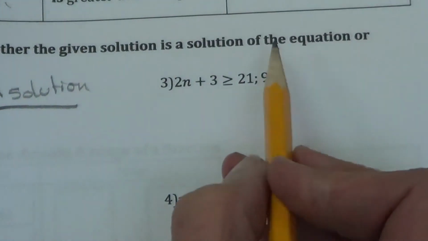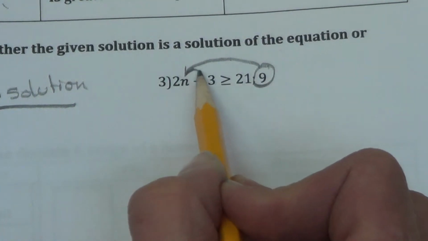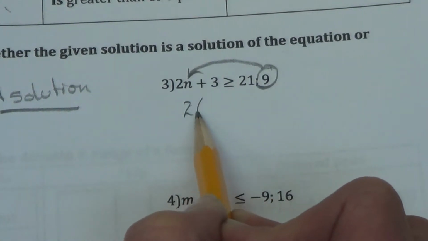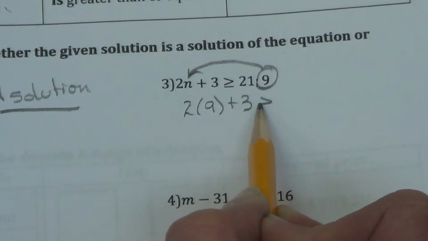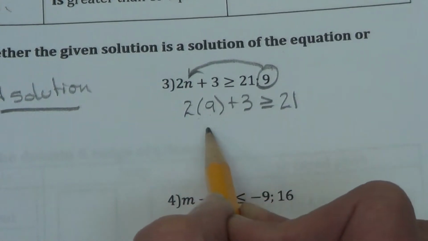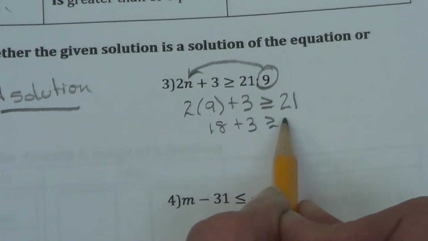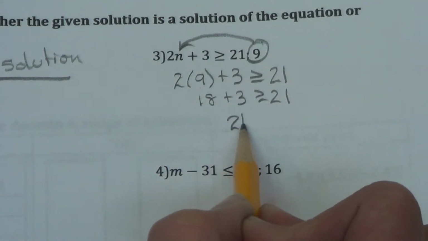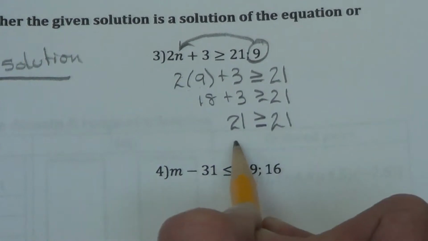Next to that one, we have 9. Plug it in for the unknown variable. 9 times 2 plus 3 is greater than or equal to 21. 9 times 2 is 18, plus 3. 18 plus 3 would be 21. That is not greater than, but it is equal to. So that one is a solution.